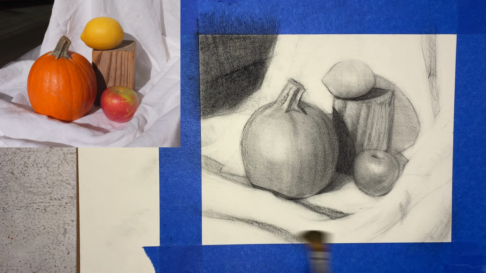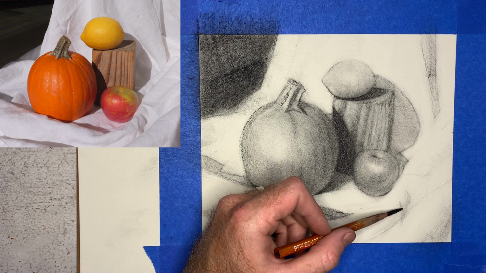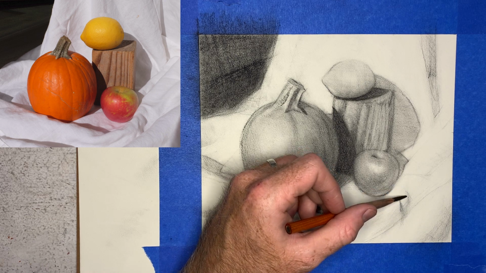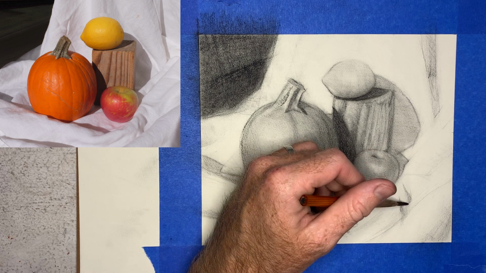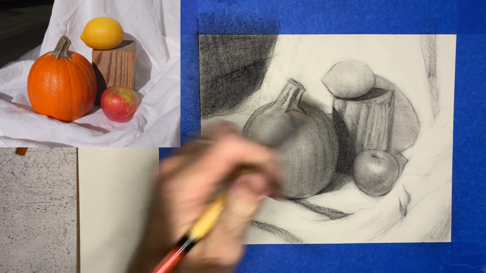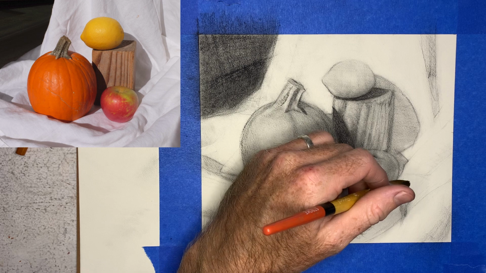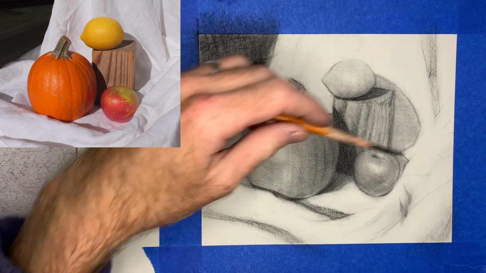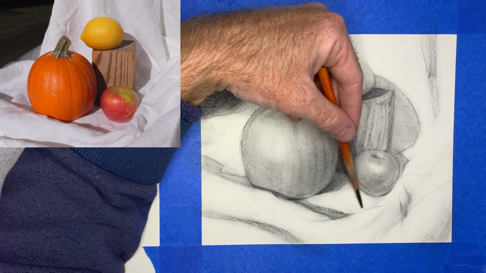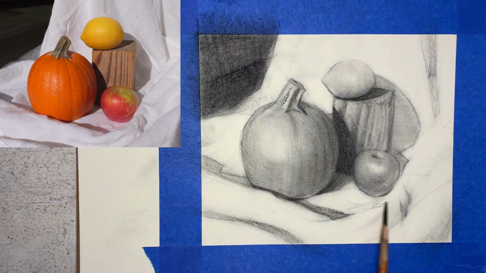So as you can see, I'm still playing around with these forms in the foreground here. Just trying to pick and choose which little light and shadow shapes are best going to serve this composition. There's definitely aspects of the photo that I like, but I'm not going to put all of it in.